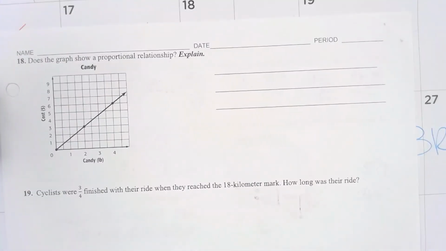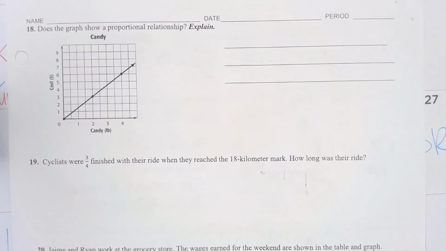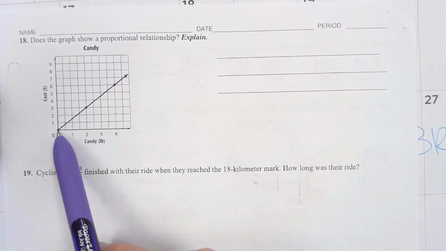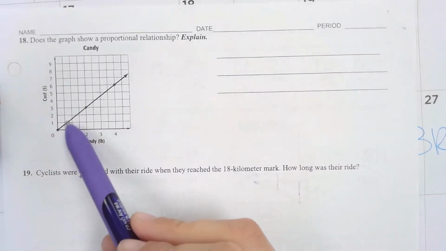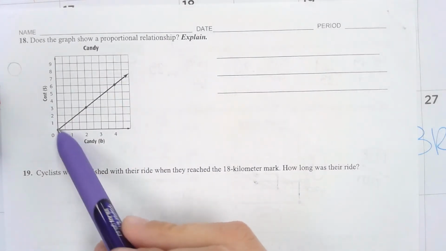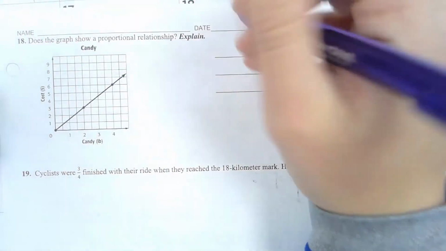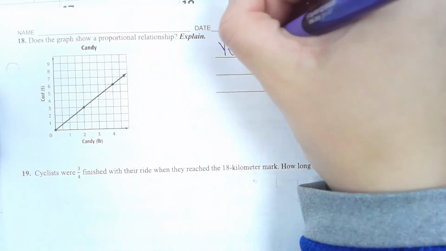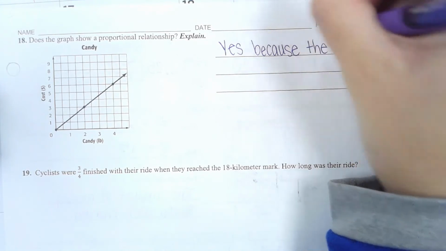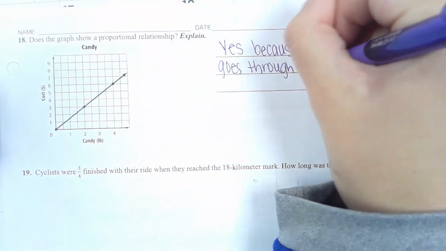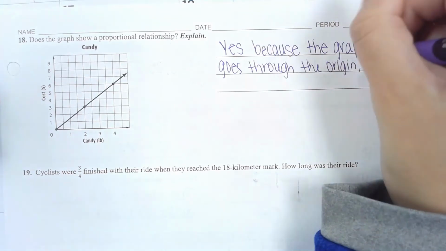Alrighty, and the back page. So does the graph show a proportional relationship, and explain? So remember guys, in order for a graph to be proportional it must go through the origin and it must be a straight line. So notice how our graph does go through the origin and it is a straight line, so that means that it is proportional. So we would put yes, and you must write down both requirements. So we will put yes because the graph goes through the origin, and it's a straight line.